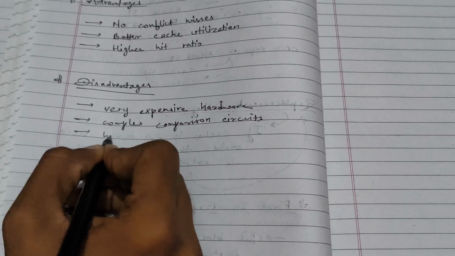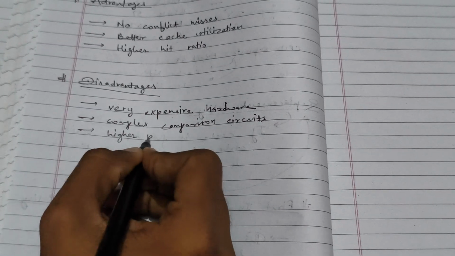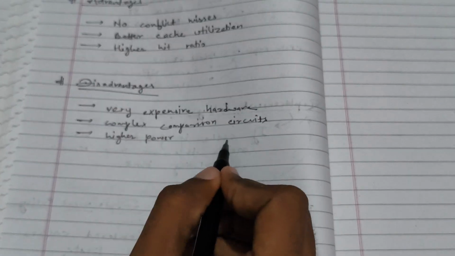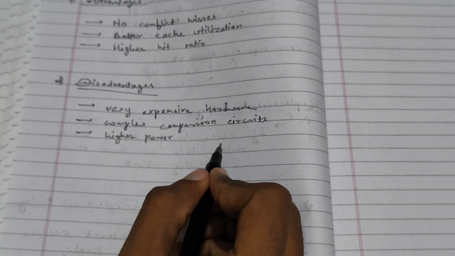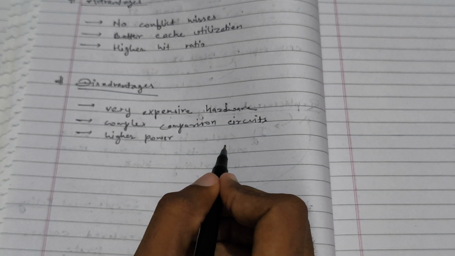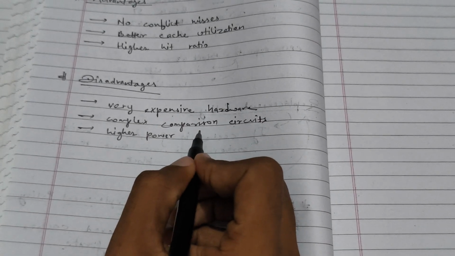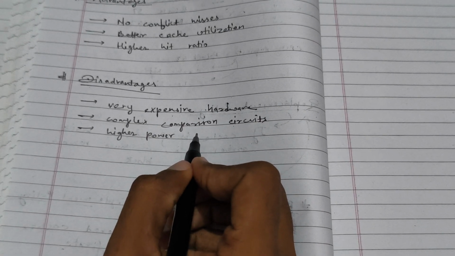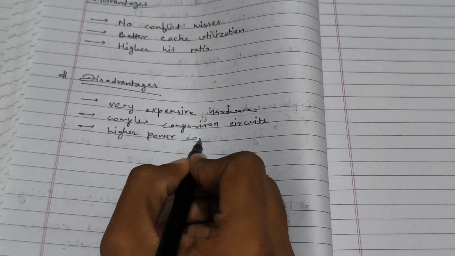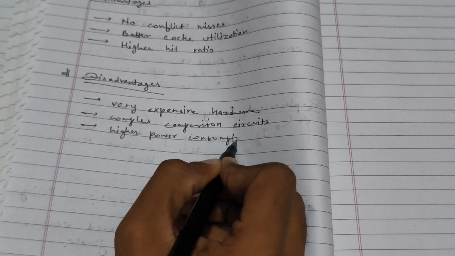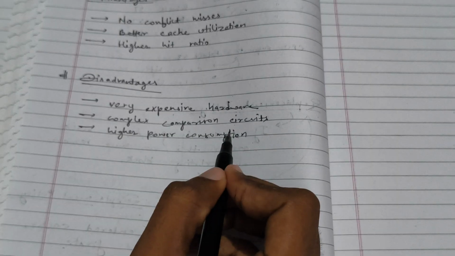Therefore it has higher power consumption. So it is not economically more sound than the previous technique, but at least it has better utilization, so that balances out in some sense.